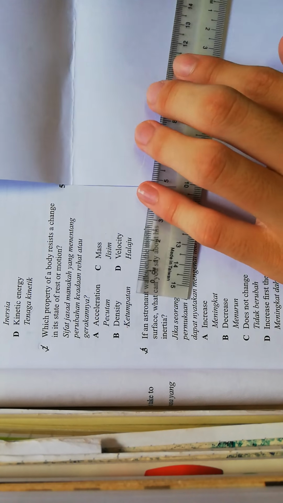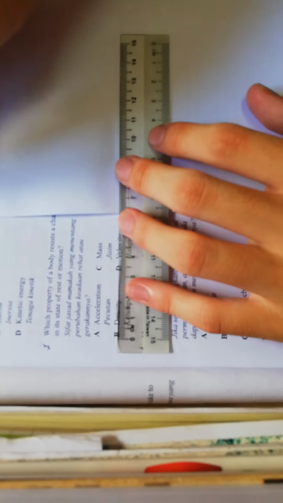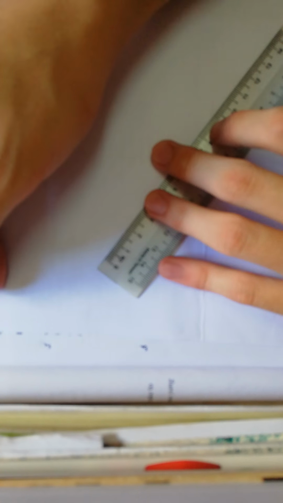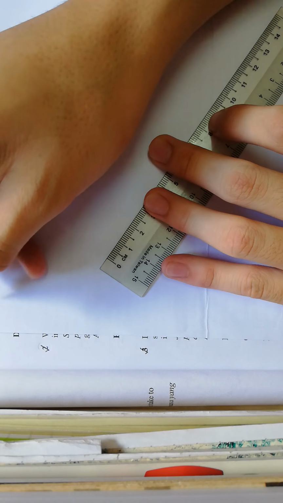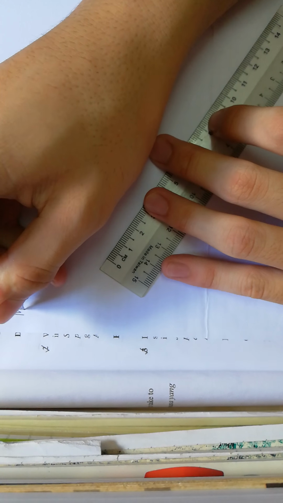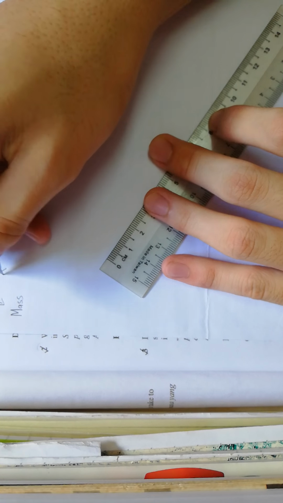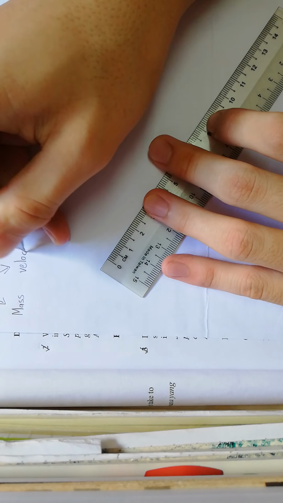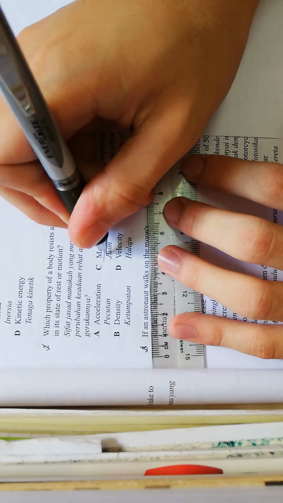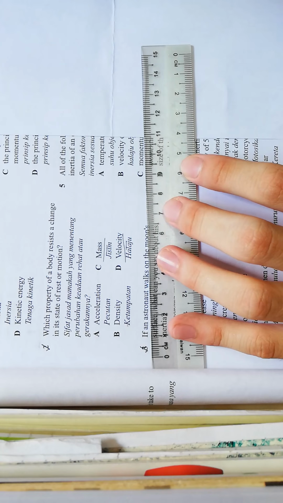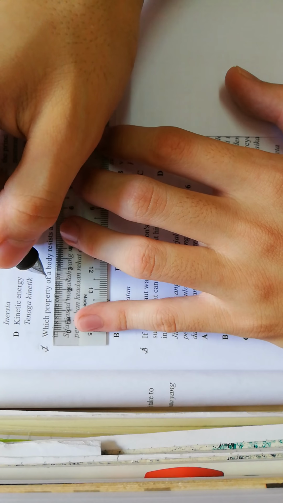In our last class, we talked about inertia, which will only be affected by mass and velocity. That means we have two choices in this question, but which property of a body?